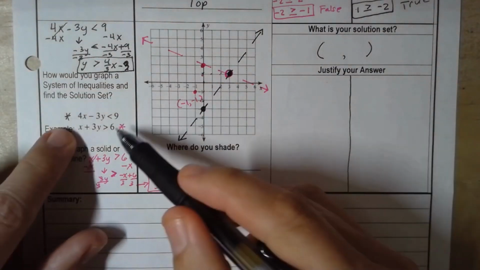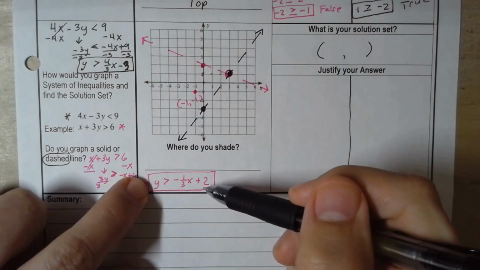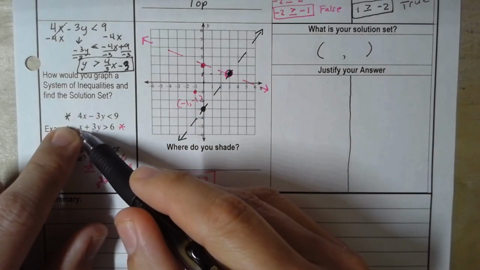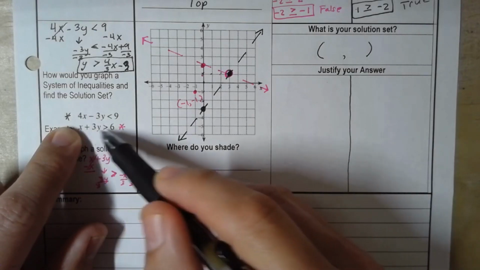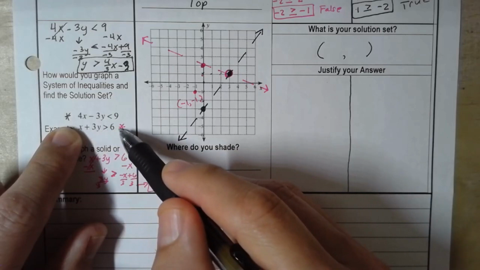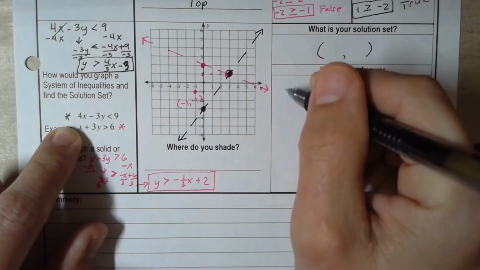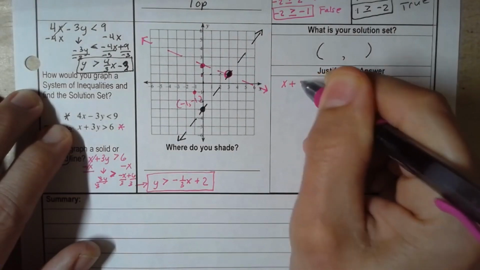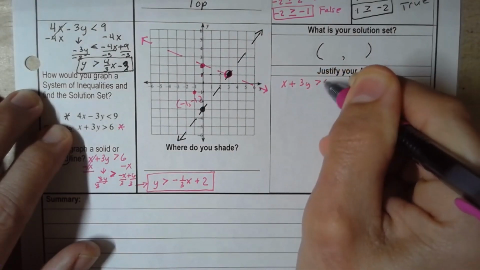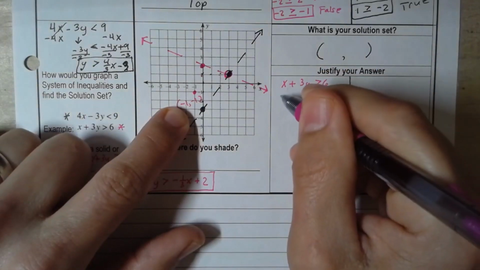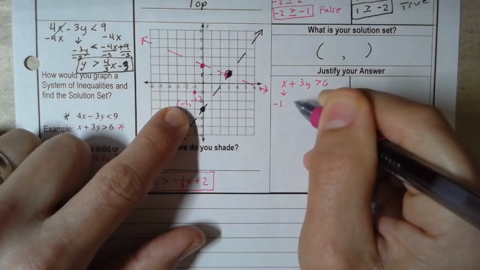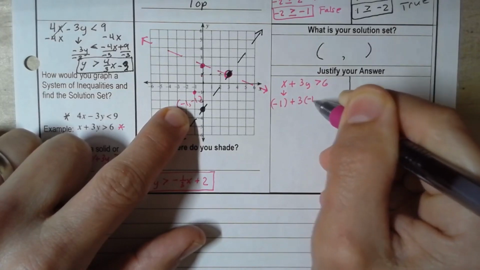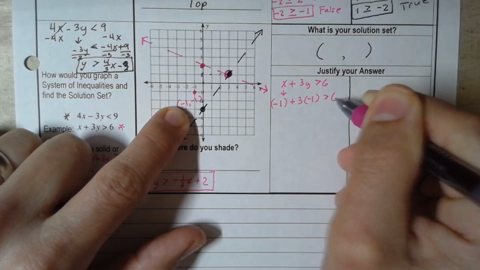Now looking at these, instead of using the slope-intercept form, I'm going to use this bottom one. It has a coefficient of 1 for x, and it looks fairly simple. I'm going to use the x plus 3y is greater than 6 and just substitute these numbers in for it. So I'll do that in pink. So we have x plus 3y is greater than 6. So we know for x we're going to substitute a -1. And 3 times y, which is also -1, and that's greater than 6.